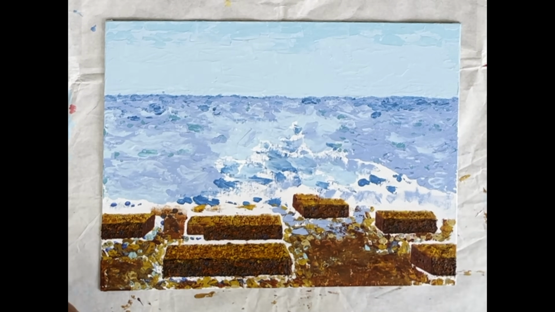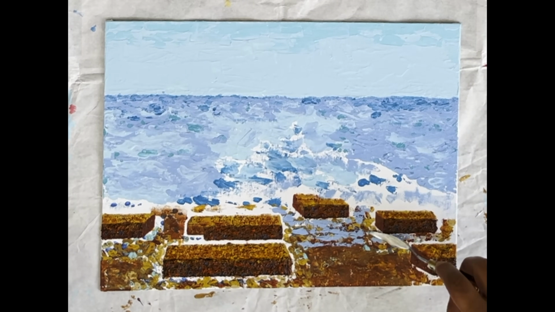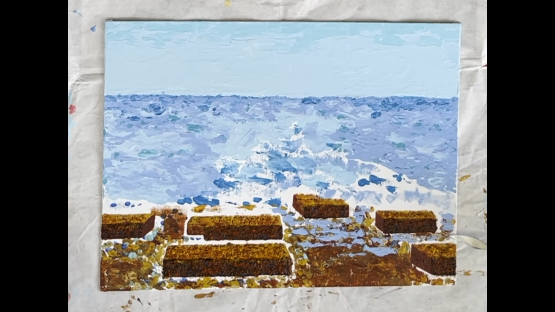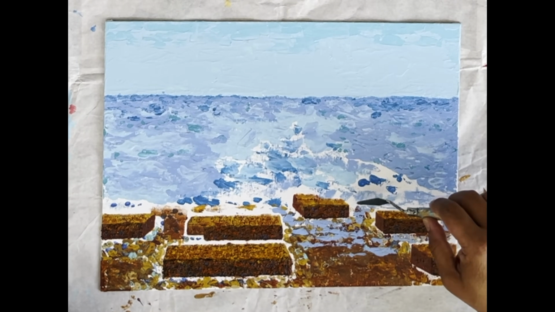Alright, now is the time to bring in the water. Bring in the water onto the shore. And this is exactly what we are going to do now.